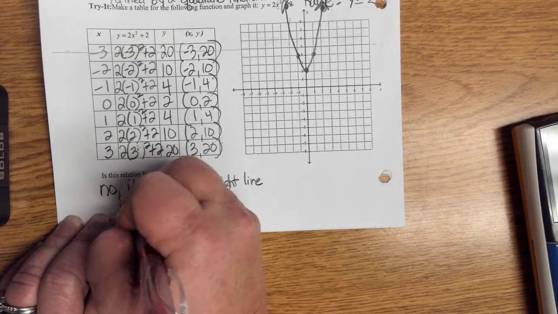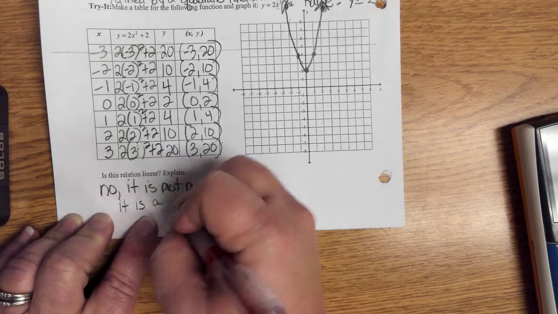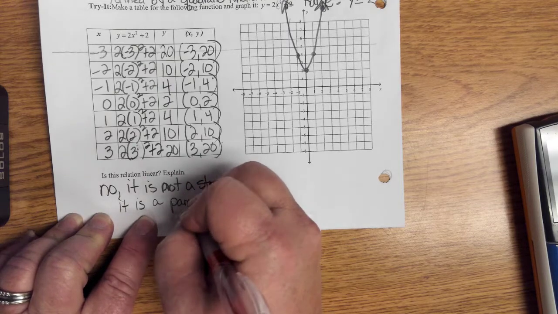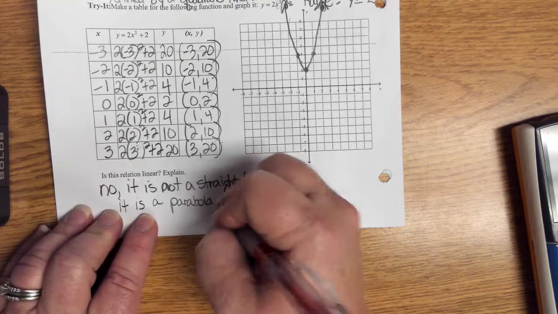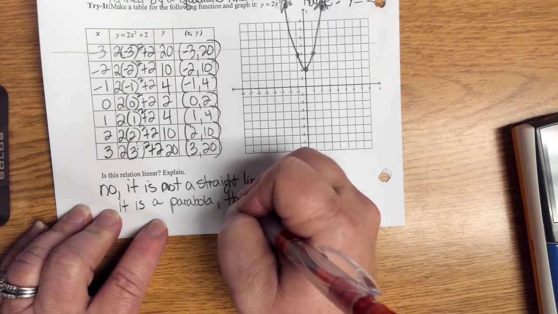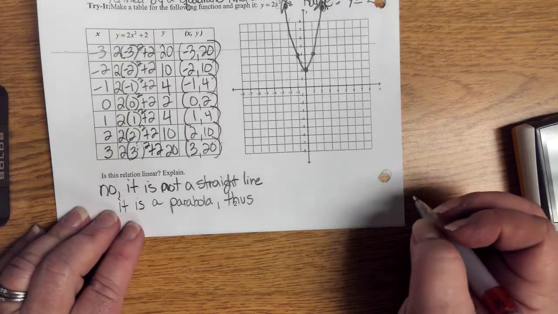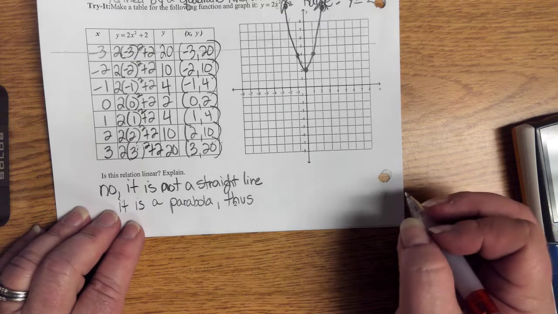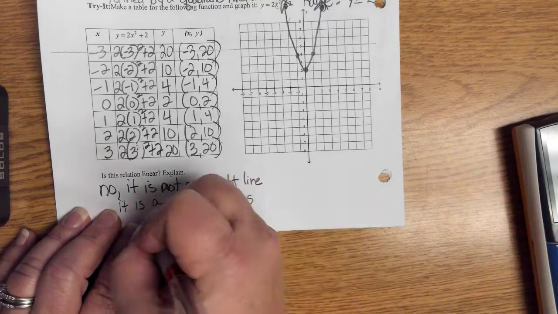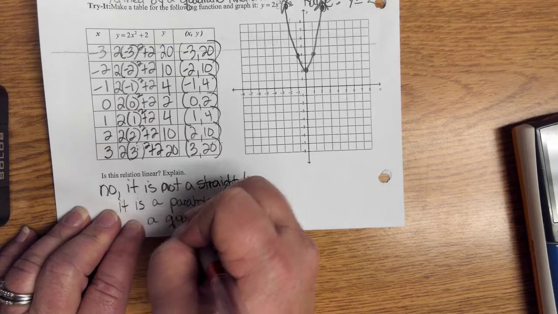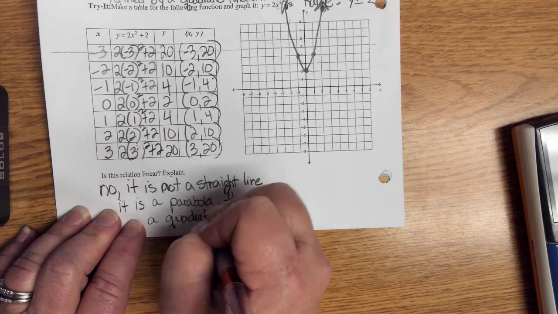It is a parabola. Therefore, or I use the word thus a lot. It's the same as therefore. I got asked in first period, what does thus mean? It means therefore, kind of. A quadratic function.